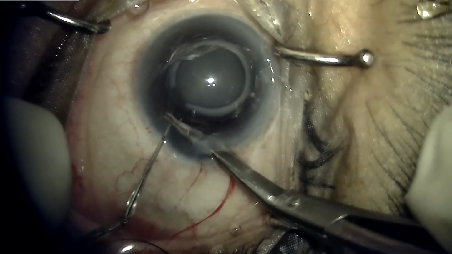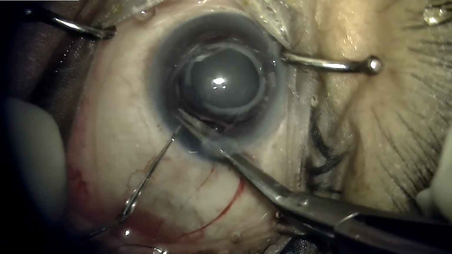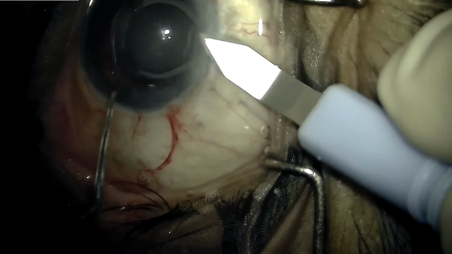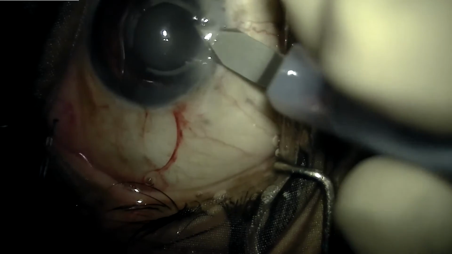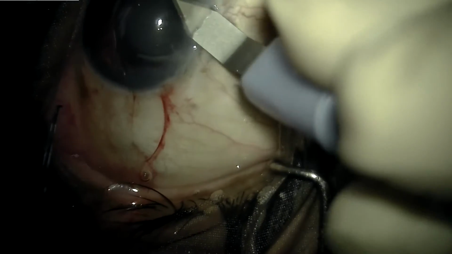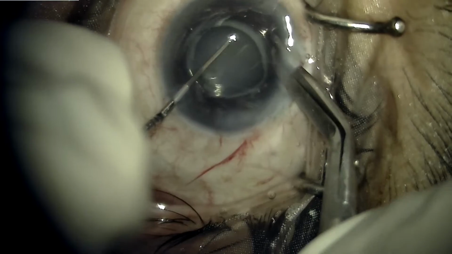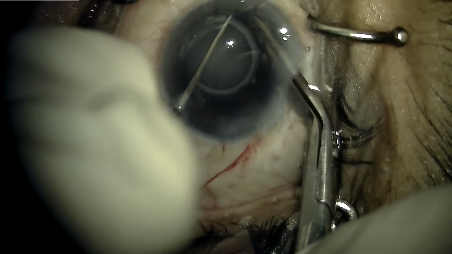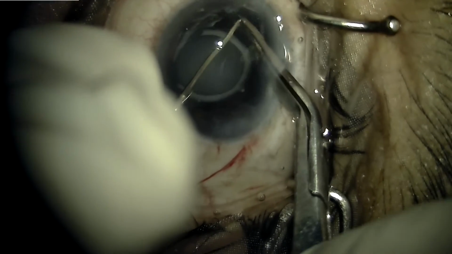the haptics. So this is the temporal haptic which is being truncated using a Vannas scissor with the help of a dialer, and I had to make another incision to approach the nasal haptic. Similarly, once we had a reasonable approach to the haptic, a Vannas scissor was again used with the help of a dialer to stabilize the IOL and to provide counter support, and the haptic was truncated using this scissor.